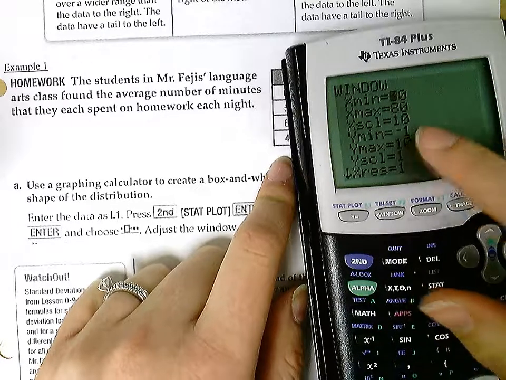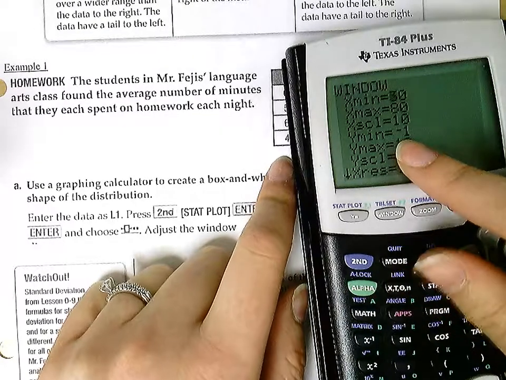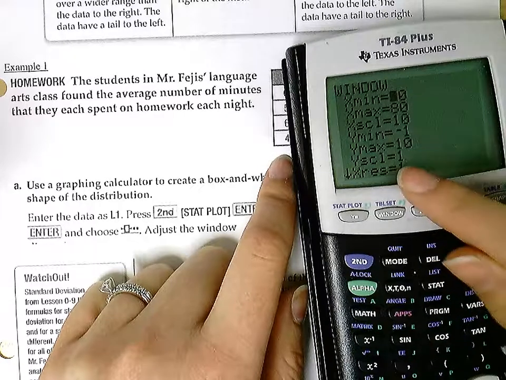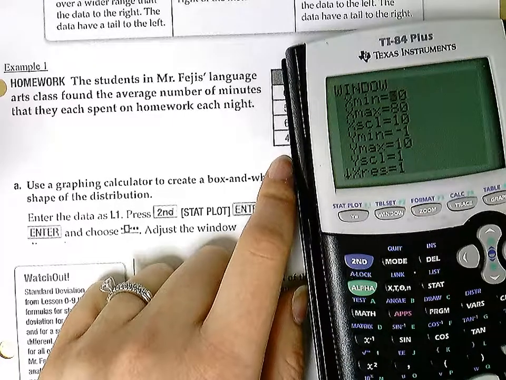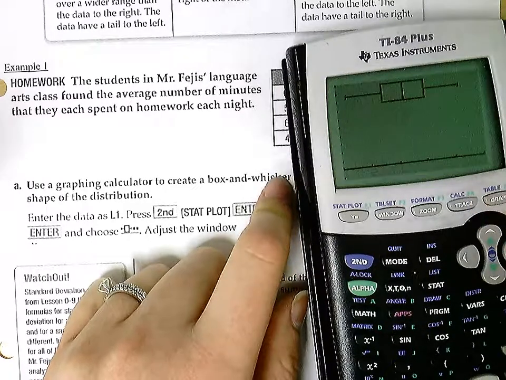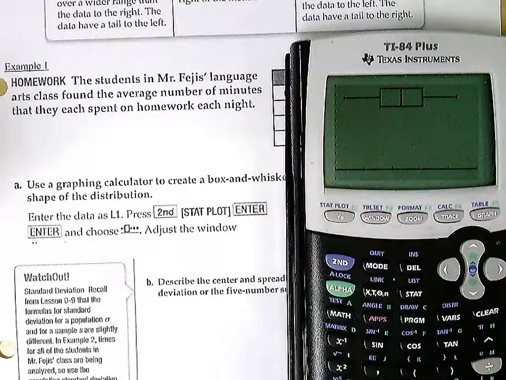And then your Y min and max, you can have Y min at 0 if you want, or -1, and then you just want it to go to 10. And then Y scale is 1. Once we adjust that window, we can press graph, and this box and whisker plot should show up.